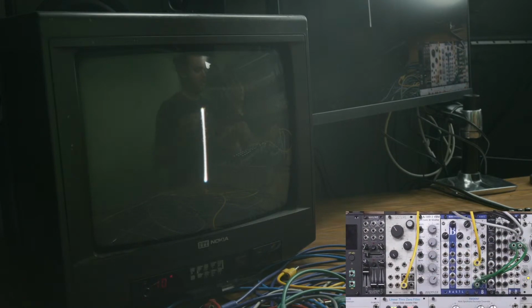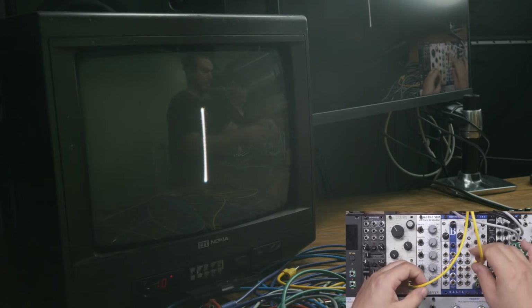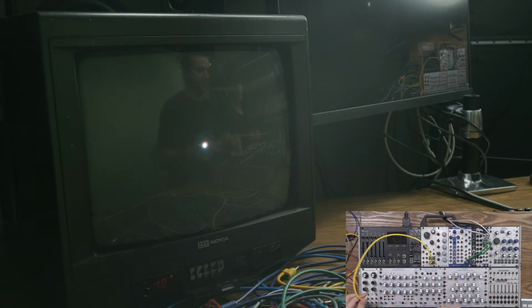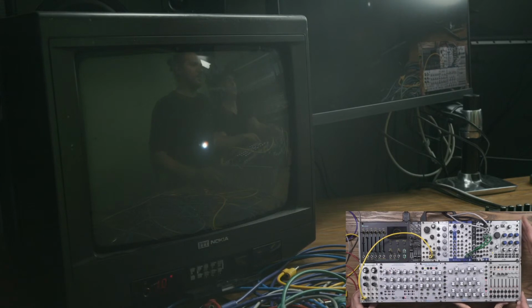So I unpatch it now, and you can show the modular again. I'm going to patch this sine wave into a dual phaser from ModCam, one of my favorite modules for bongo-like sounds and all that kind of stuff.